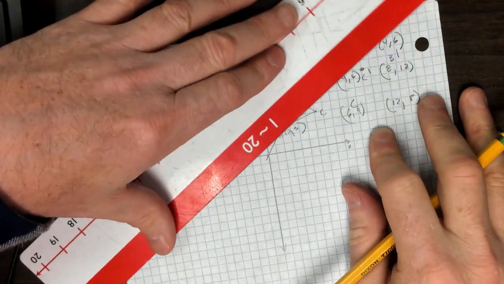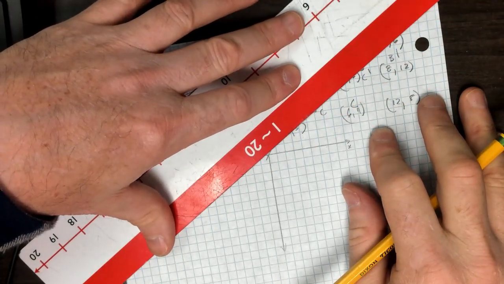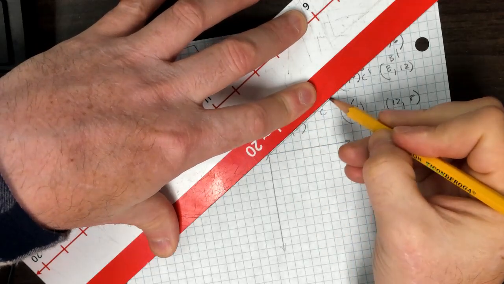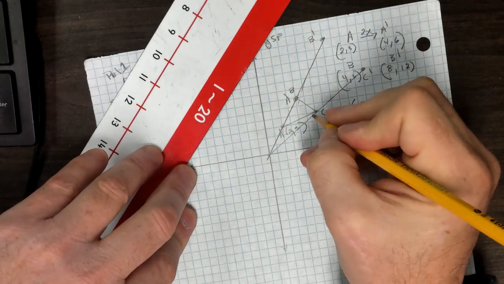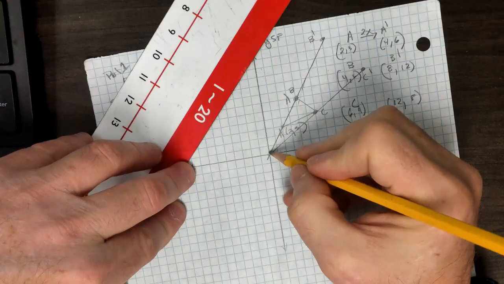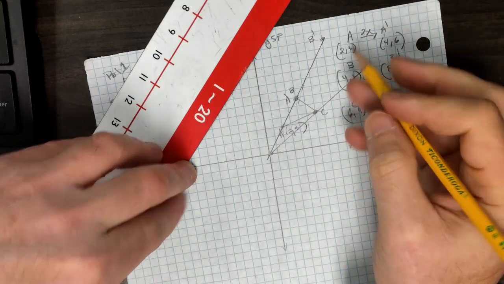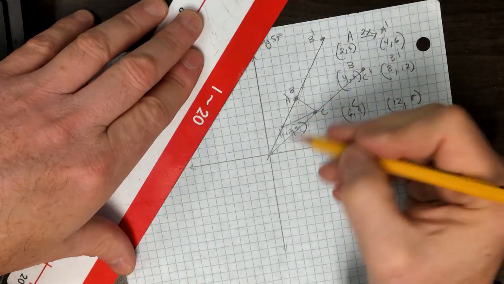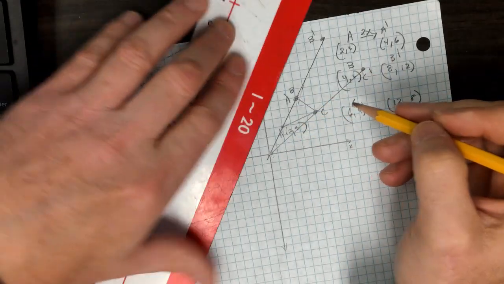Notice that from the origin, when I connect the points from the origin to B prime, it goes through B, and from the origin to C prime, it goes through C.